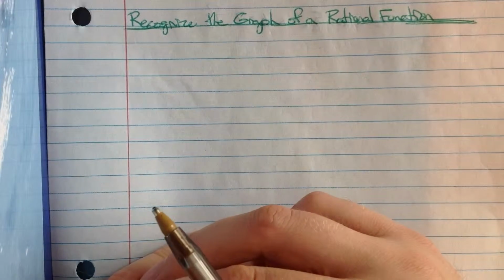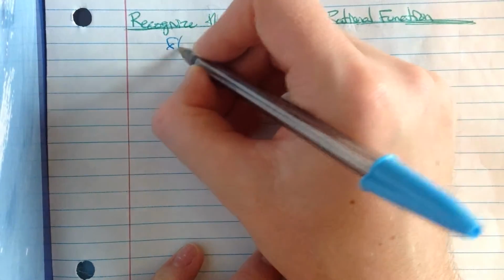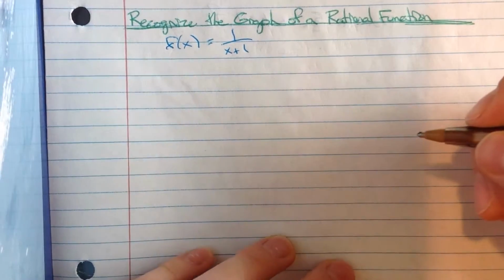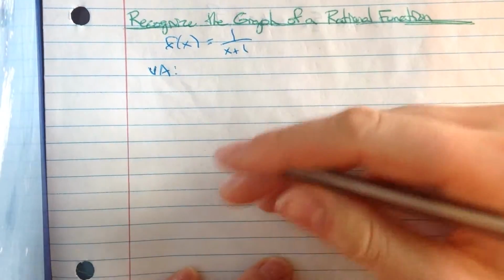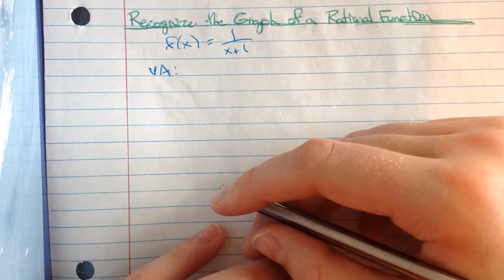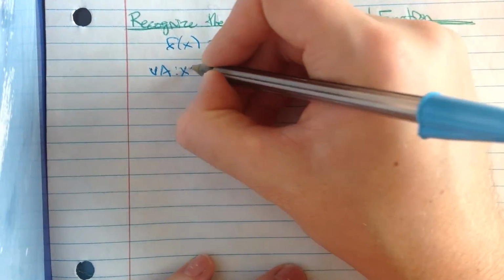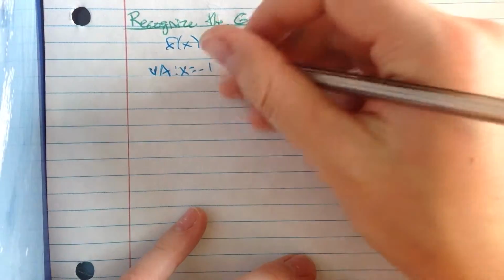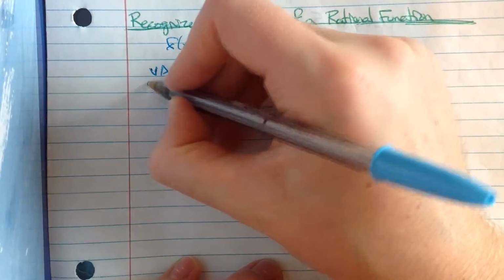Recognizing the graph of a rational function. So first off, say we wanted to graph the function f of x equals 1 over x plus 1. The first thing to note is vertical asymptotes, I'm going to shorthand VA, are places or x values that will create a situation where we're dividing by 0. So x equals -1 would be a vertical asymptote because -1 is what makes x plus 1 equal to 0.